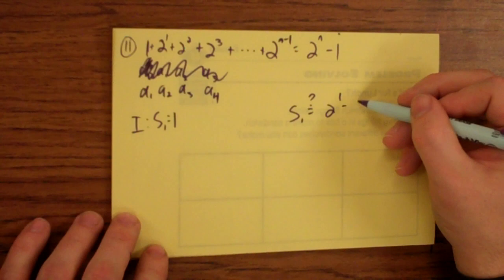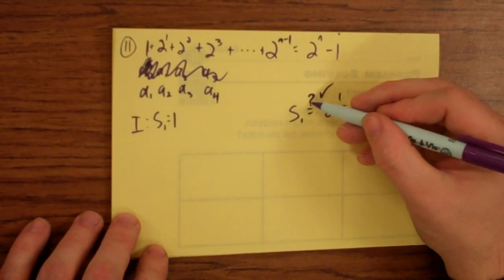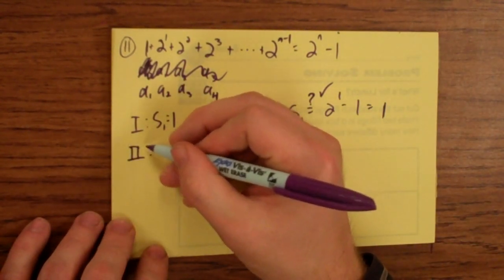Does it work? I'm going to put a 1 in there. 2 to the 1 minus 1. That's 2 minus 1, that's 1. So it works. That's the first part of induction. We've done it. Okay? And part 2 then.